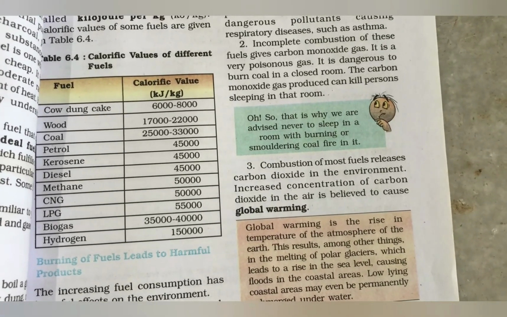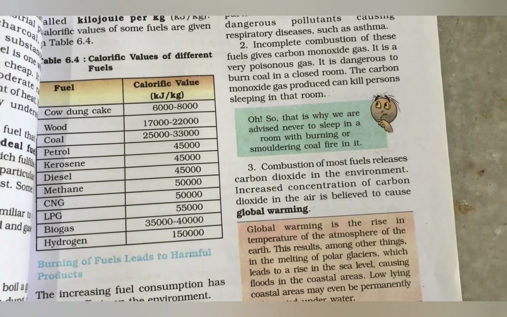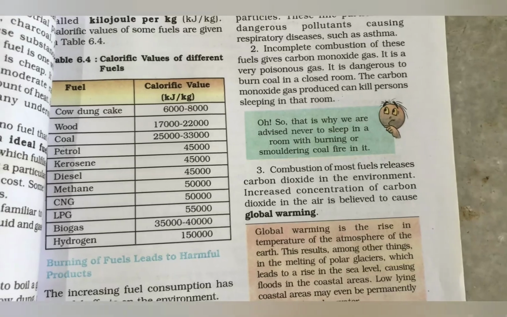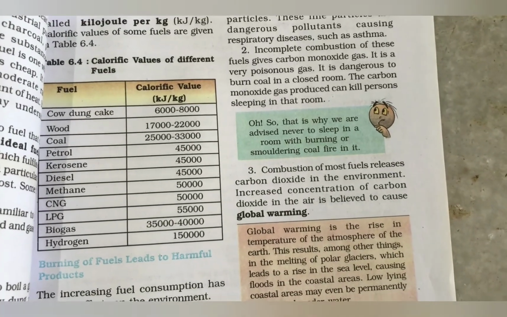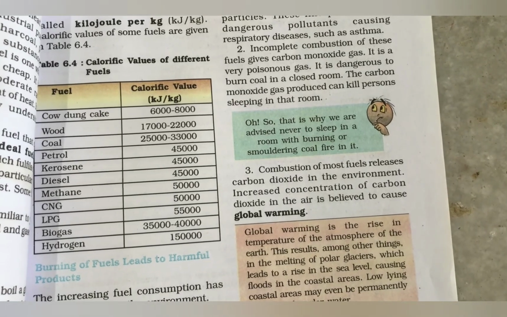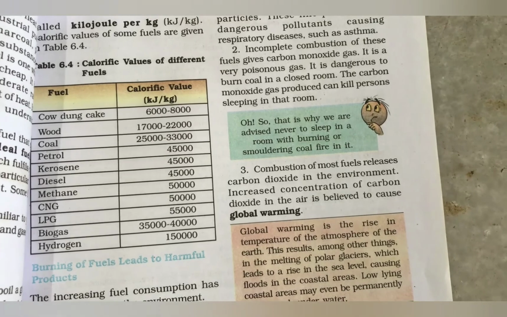The increase in the temperature, that is, the average temperature of the earth. Average temperature means somehow in summer 5 degree more, in winter also 5 degree more. That is known as an increase in the average temperature. When the average temperature increases, it causes global warming.